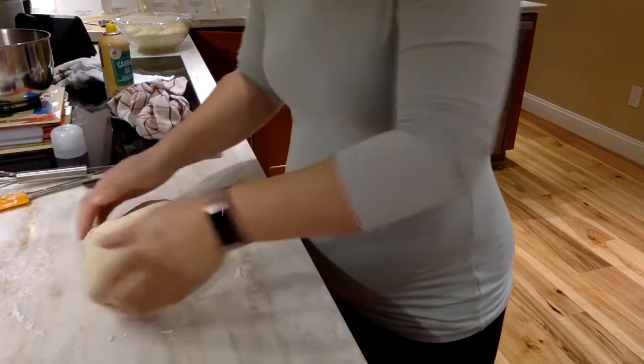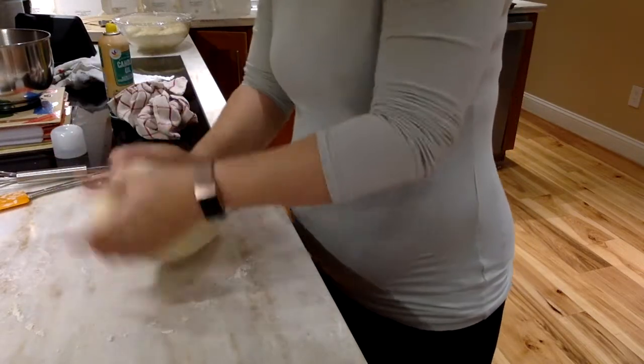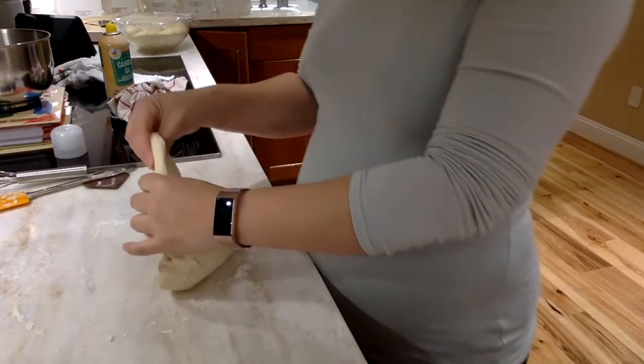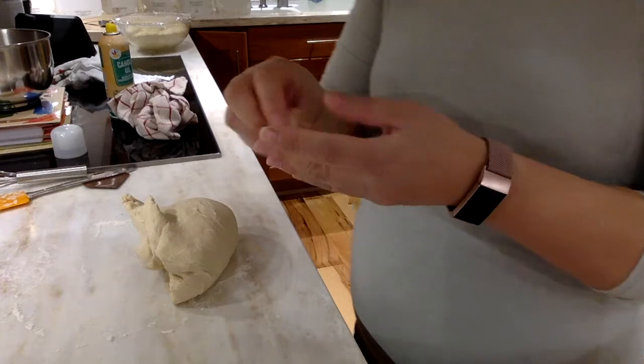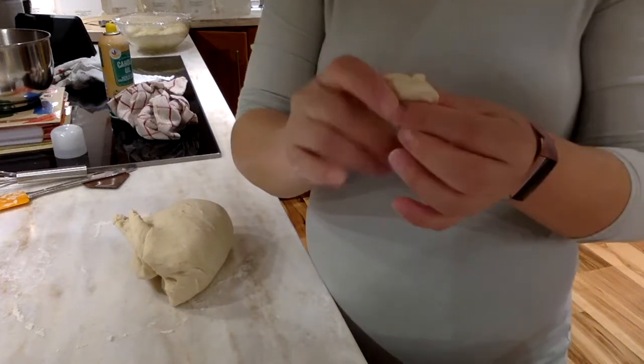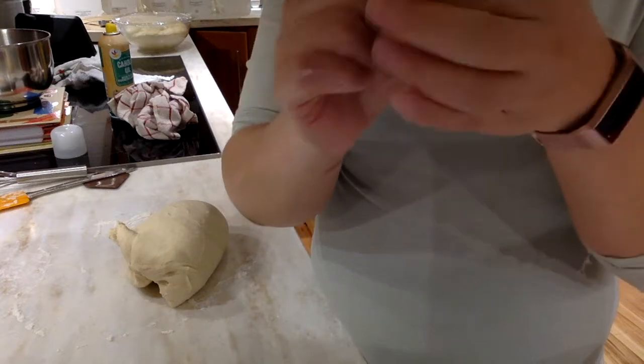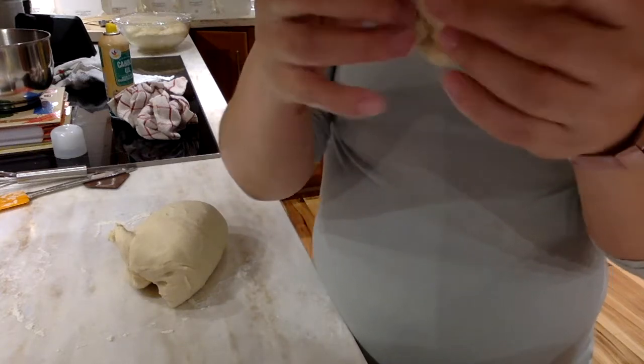All right, so once I'm done kneading this, you can also tell when you're done. You can do what we call the window pane method. So you can actually take a little of your dough here, and you can stretch it. Maybe I need to knead this a little more. Right?